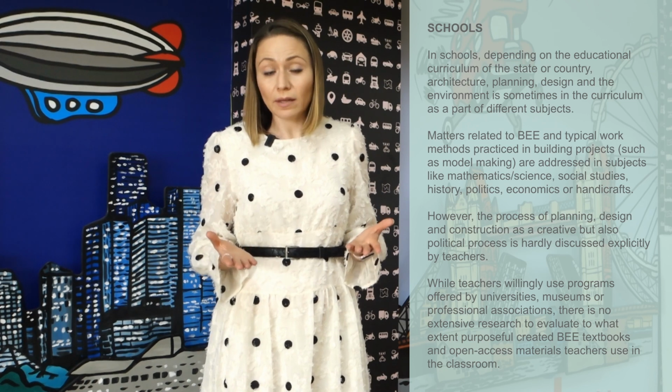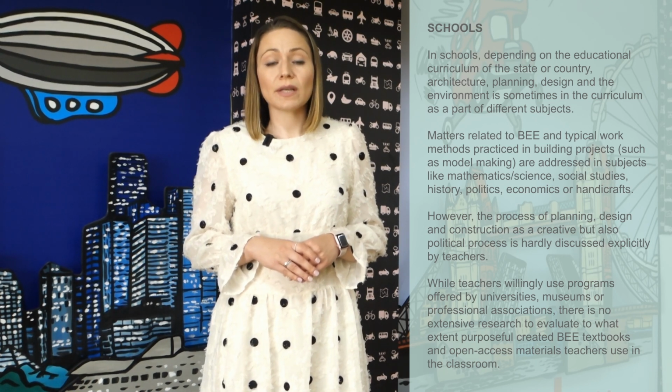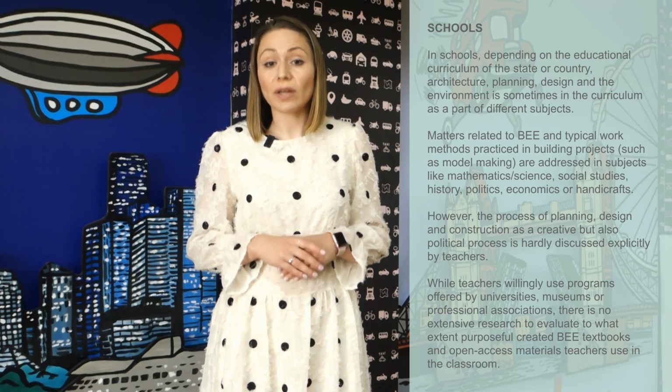Matters that are related to BE and typical work methods that are practiced in building projects, such as model making, for example, are addressed in subjects like mathematics or sciences, also social studies, history, politics, economics, or handcrafts. We need to stress that the process of planning, designing, and also constructing and building as a creative but also political process is hardly ever discussed explicitly by teachers in schools.